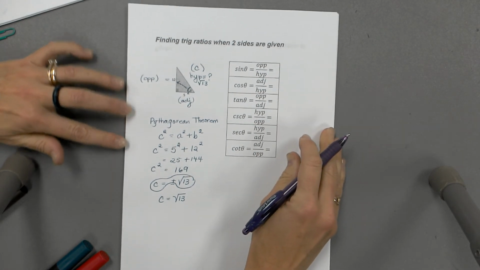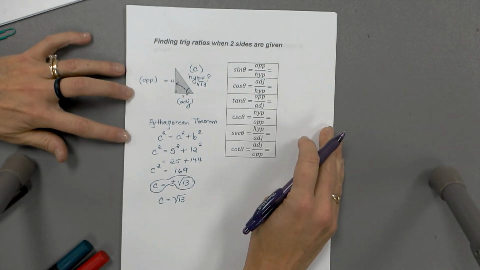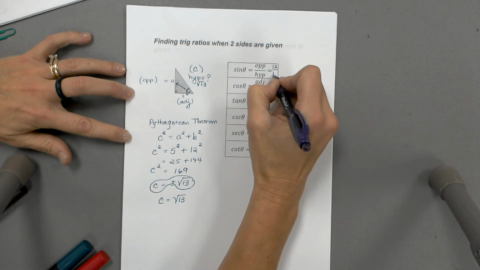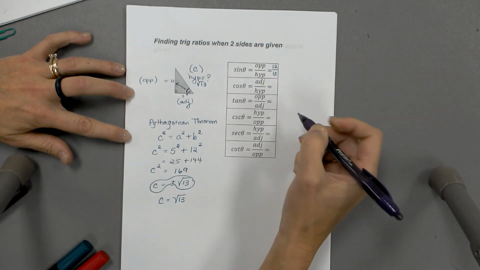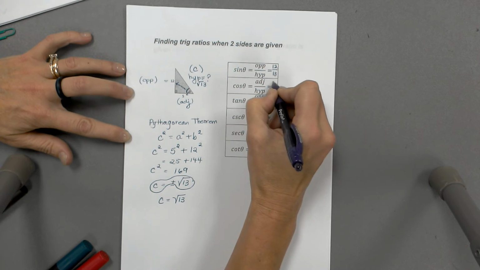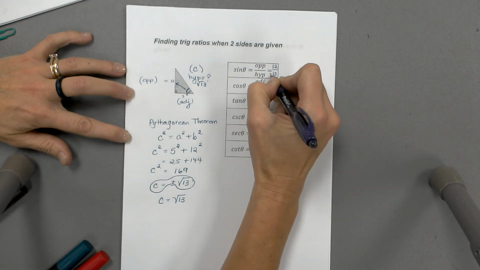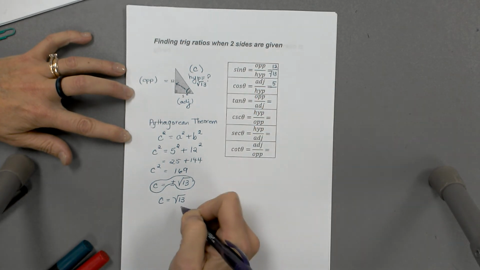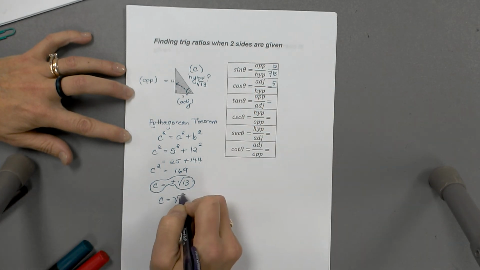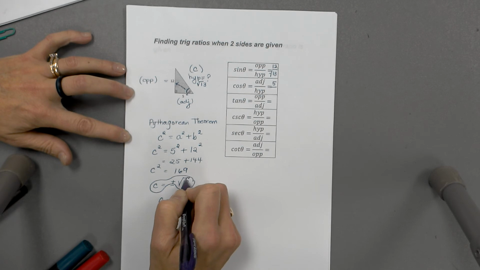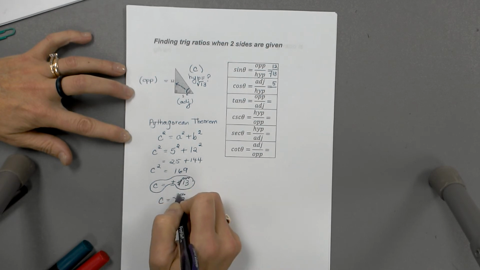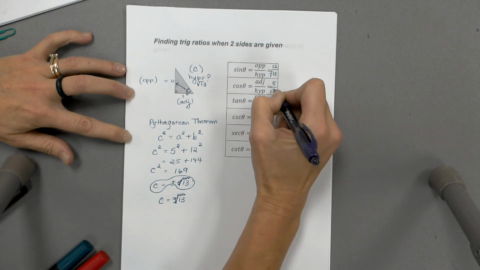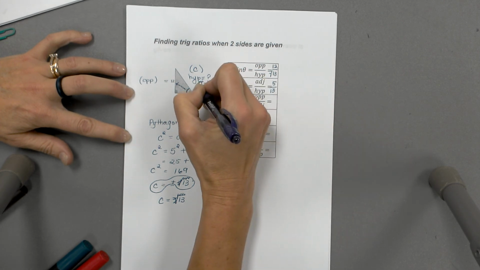So now we can quickly go through and find all 6 of the trig ratios. The sine is opposite over hypotenuse. The cosine is adjacent over, oops, I forgot the square root of 13. It's not the square root of 13. Oh my, it is just 13. What was I thinking? So it's 5 over 13.